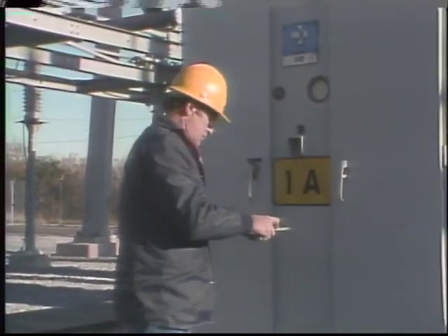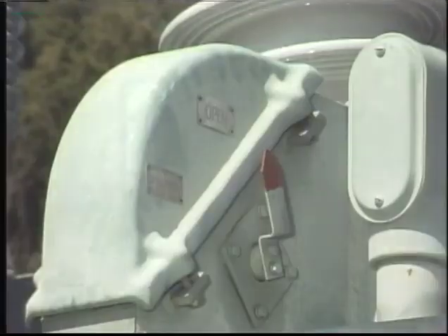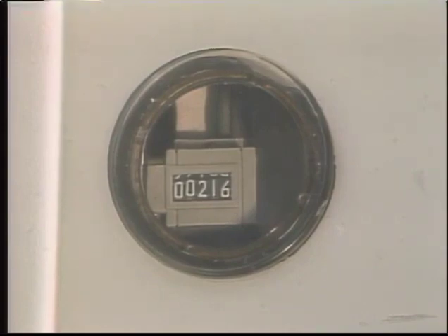In addition, breakers typically have various indicators that should be checked and documented. One of these is the position indicator that indicates whether the breaker is open or closed. An operation counter keeps track of the number of times a breaker has operated. The counter number is recorded.